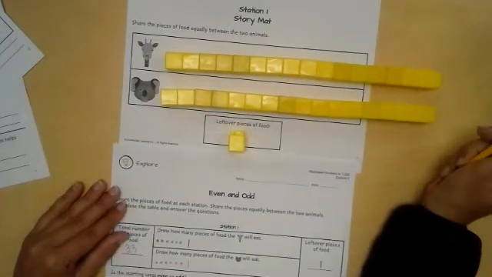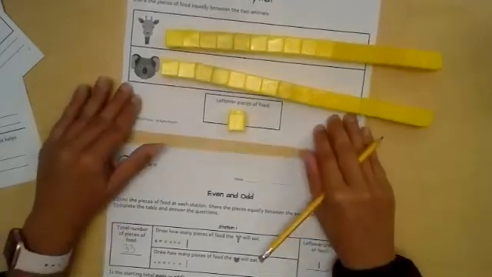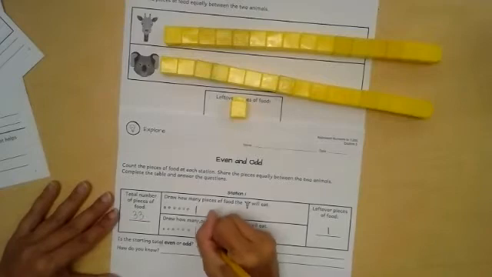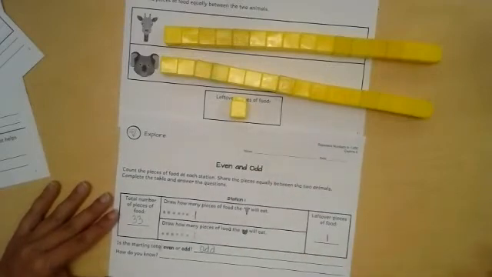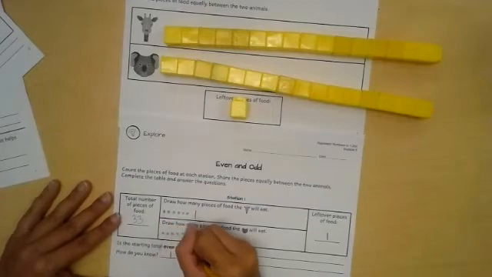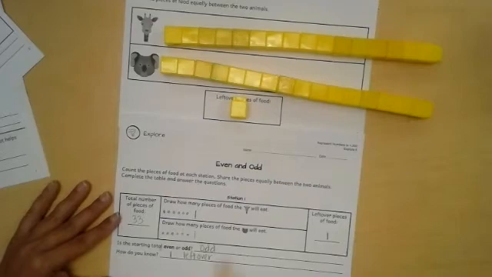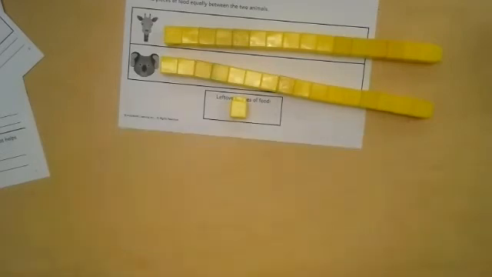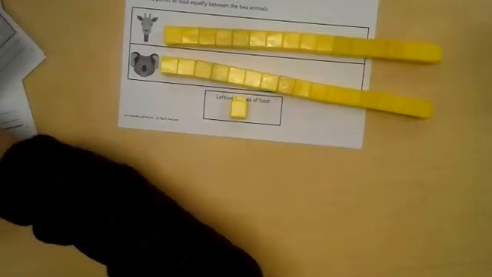Say it out loud, loud and proud. Good, I think I heard people, it is odd because there's one left over. How did you know? One leftover piece. All right, are y'all ready to move on to the next animals?